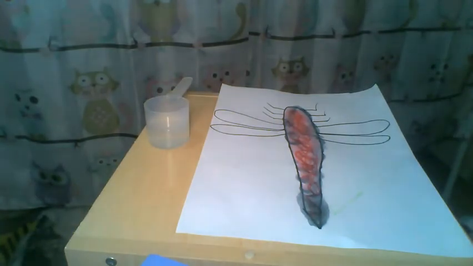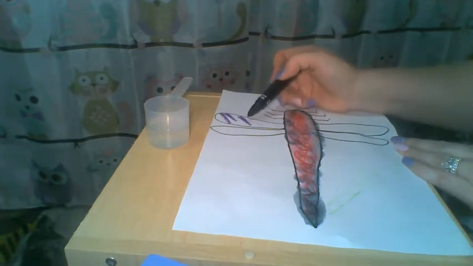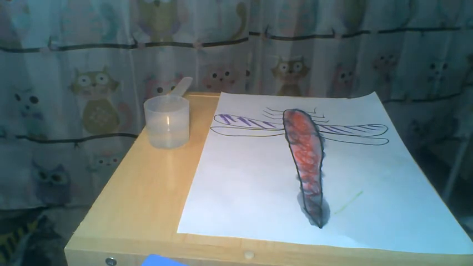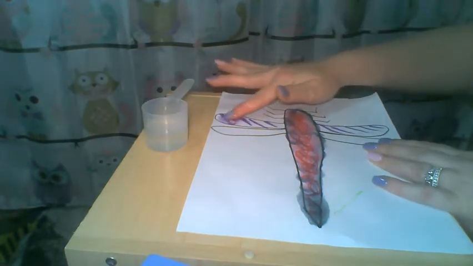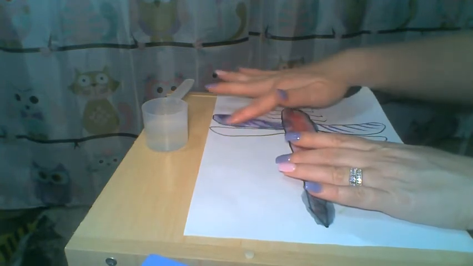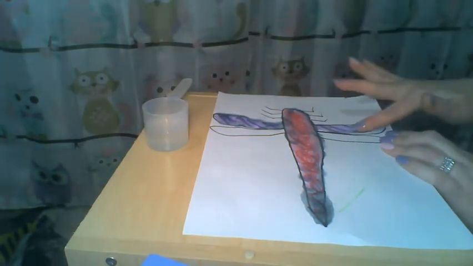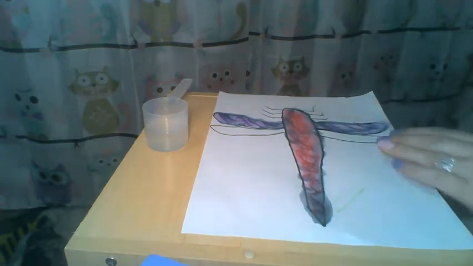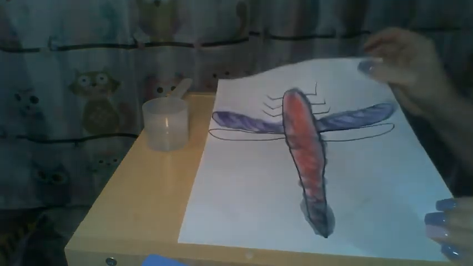Now I'm going to do my top wings purple. So I'm going to put some purple stripes. Then I'm going to dip my finger, my paintbrush, maybe a Q-tip, and then just rub your finger over those colors. Just like that. Now my dragonfly has kind of lavenderish, purplish wings. All right, now I have a pink body and purple wings, and it looks like I painted it.